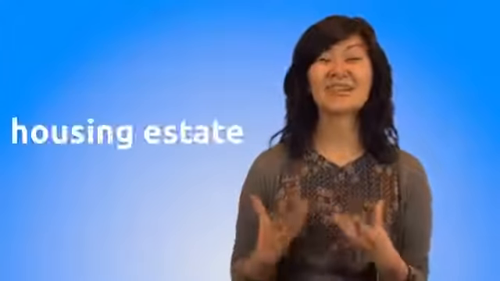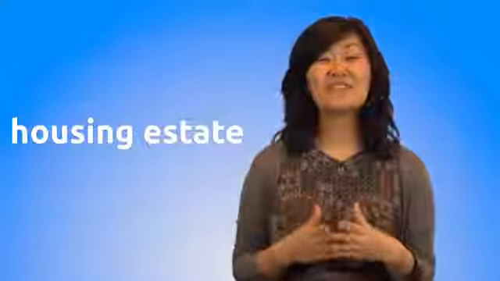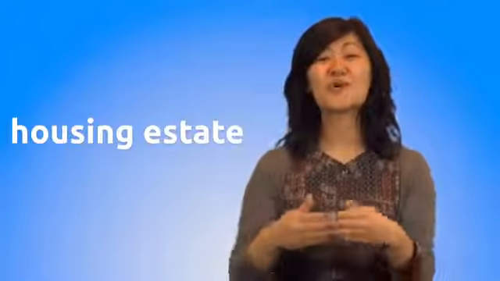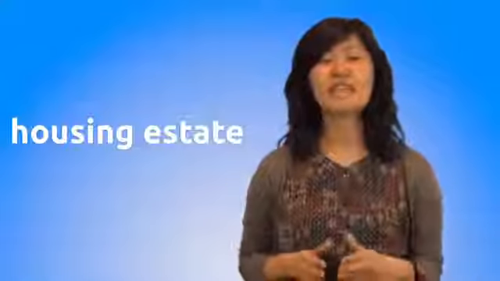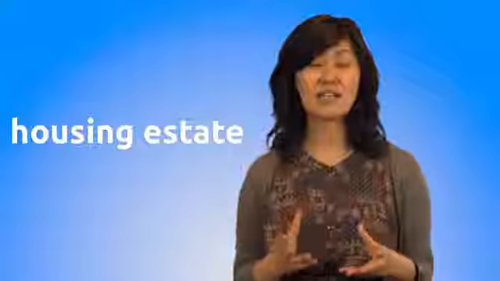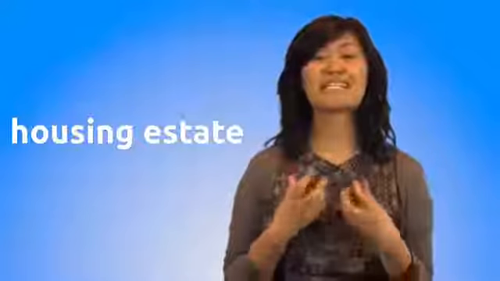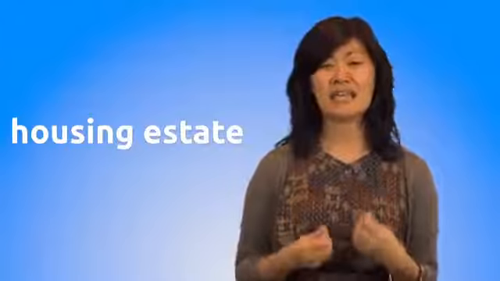I then said that my house is located in a housing estate. A housing estate usually refers to a group of houses which tend to be similar in style and are built by the same company at the same time. Are housing estates common in your country? I live in a housing estate, but you might live on a busy street in the city centre or in a residential area.